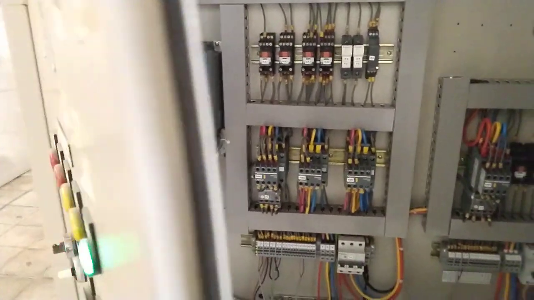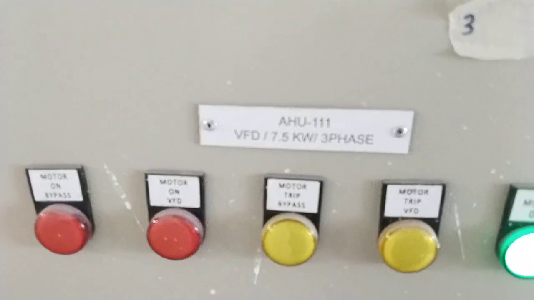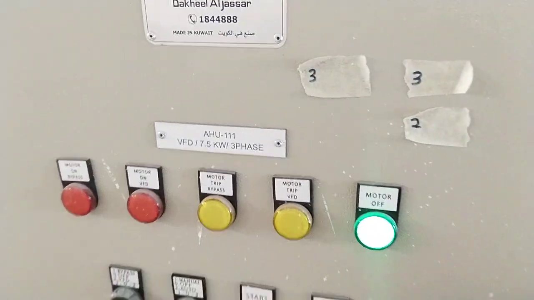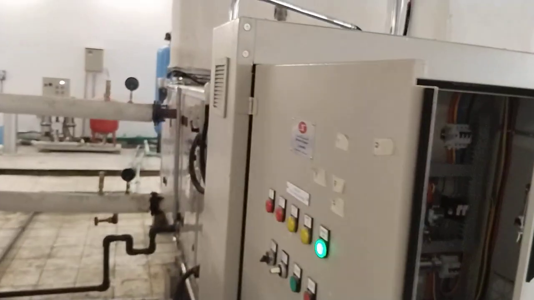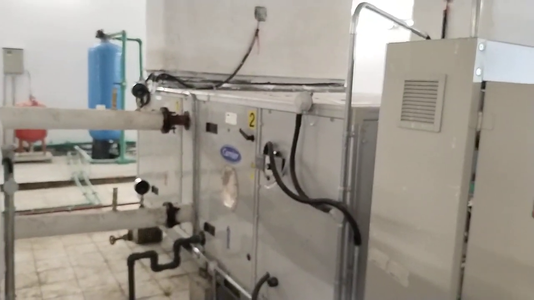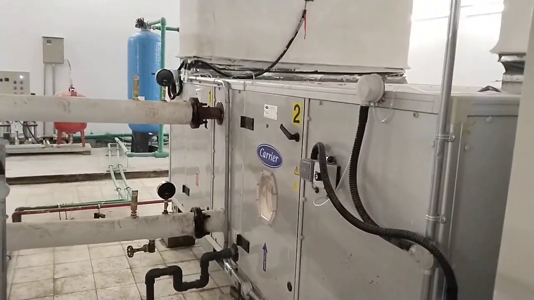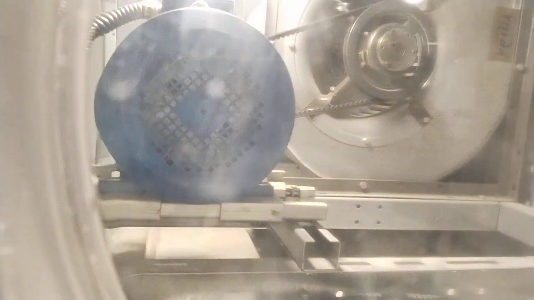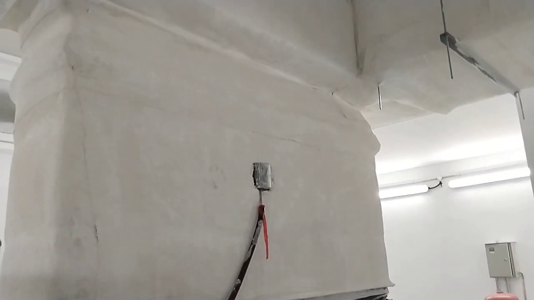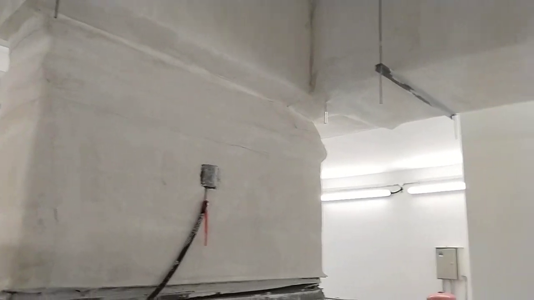This is the AHU unit. You can see this is the VFD. The VFD is 7.5 kilowatt, 3 phase. This is the control panel. This is the whole AHU where we will give the command. You can see the motor and fan inside. You can see the different types of sensors available, like duct and humidity sensors.